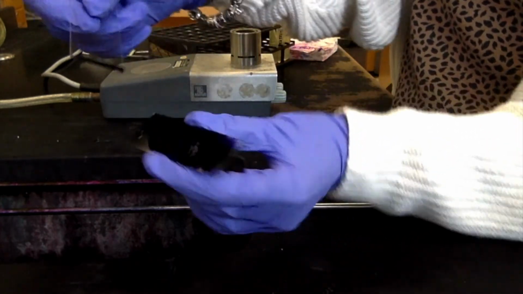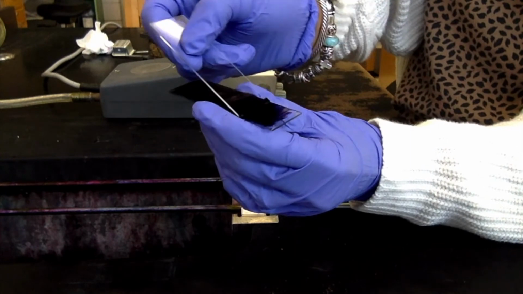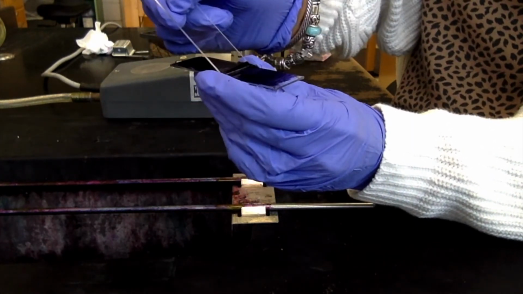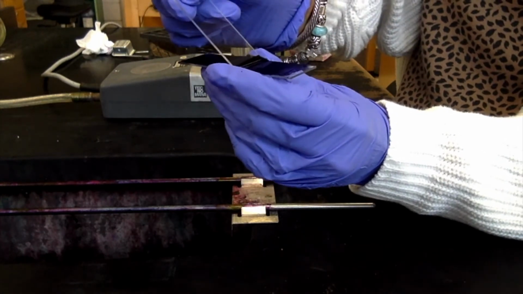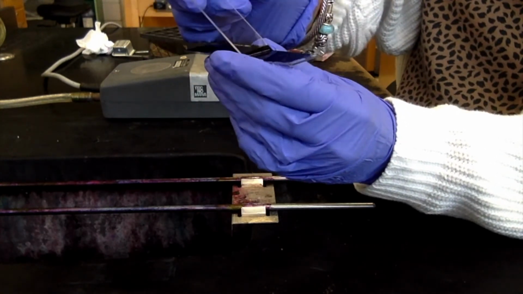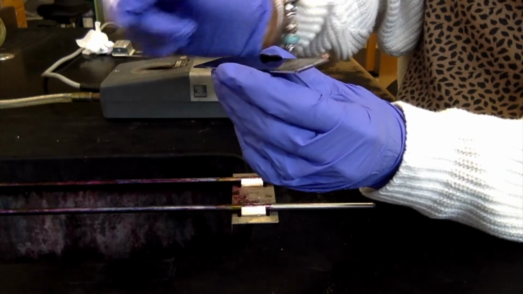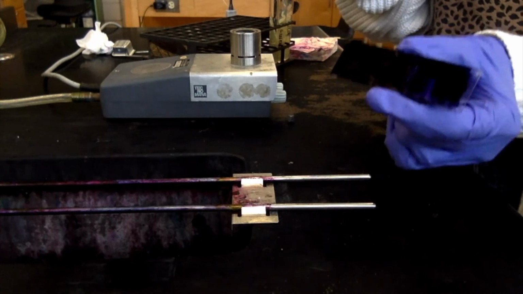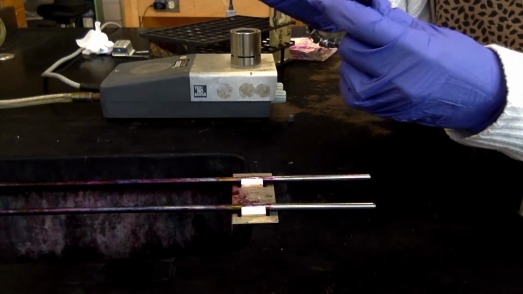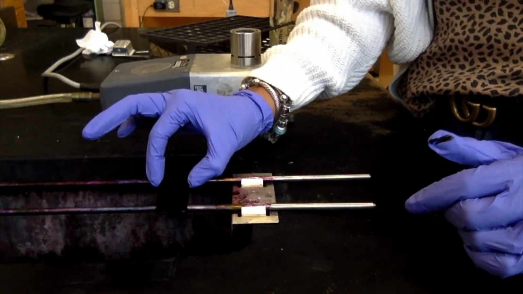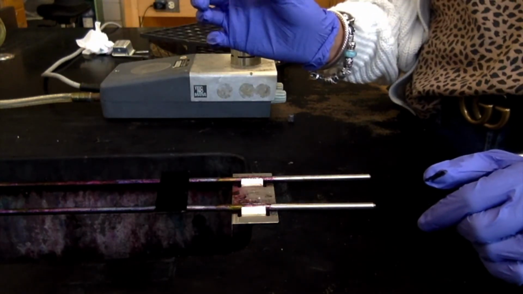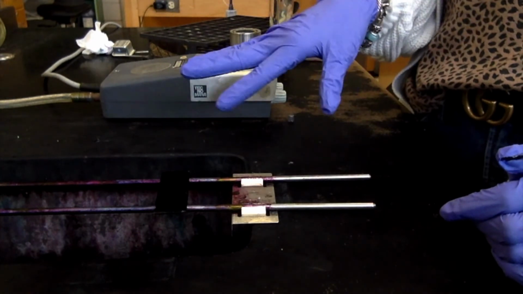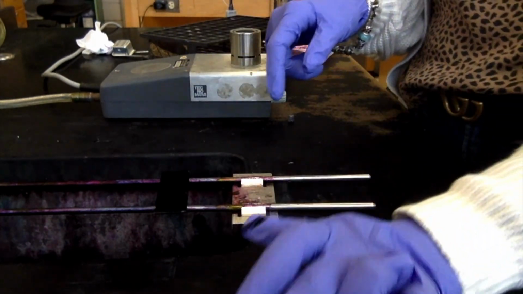You can always turn this over too if you need to. You basically want a nice dark purple color. You don't want it to be jet black, because if it's jet black, then it's going to be too thick and you're not going to be able to see it under the microscope. And that's it. That is all you do to make a negative stain. Now, we have to let this completely air dry before we do anything with it. So we are going to let that ink air dry, and then we will look at it under the microscope and see what we have.